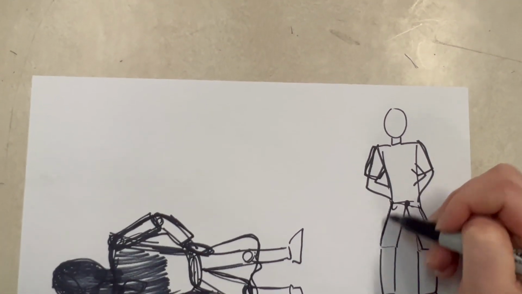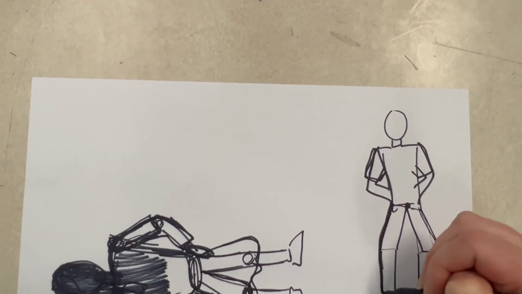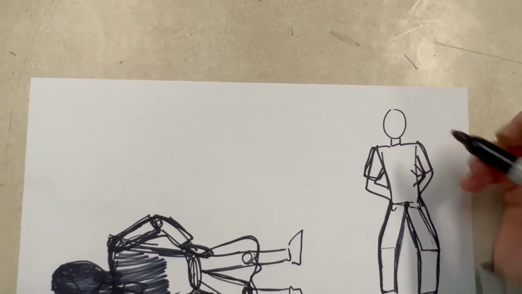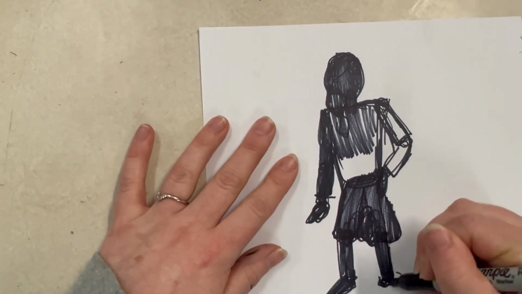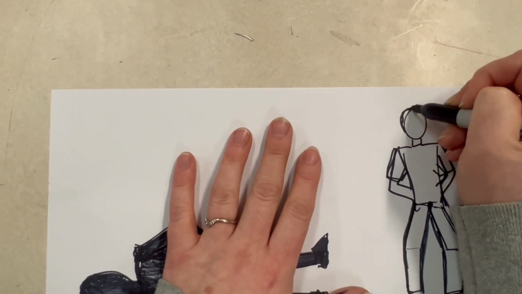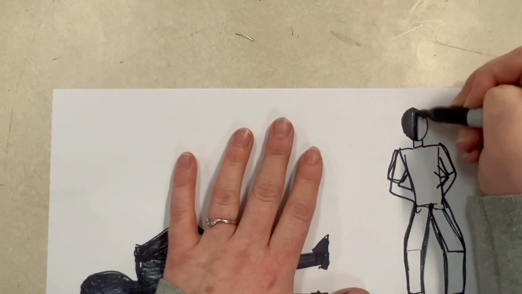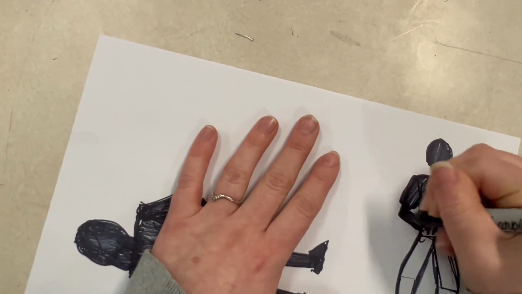And then they'll just be wearing long pants. Then over here, I'm just going to show this person with shorter hair so you can see the difference. So there's the t-shirt. It is wider than the arm.